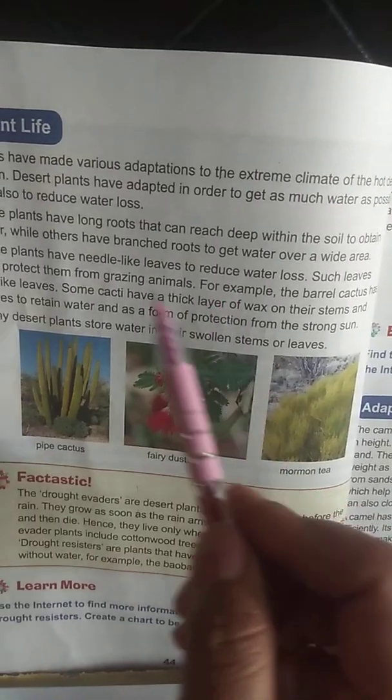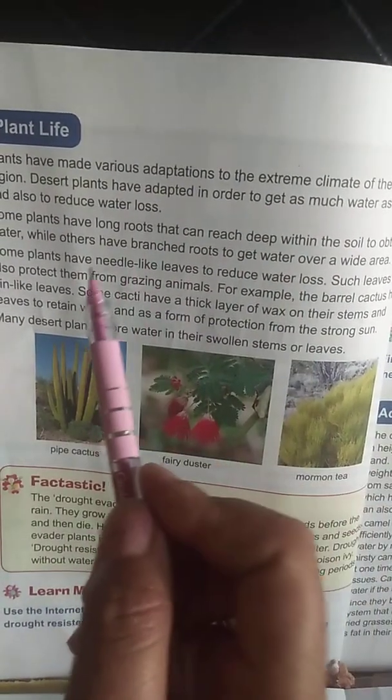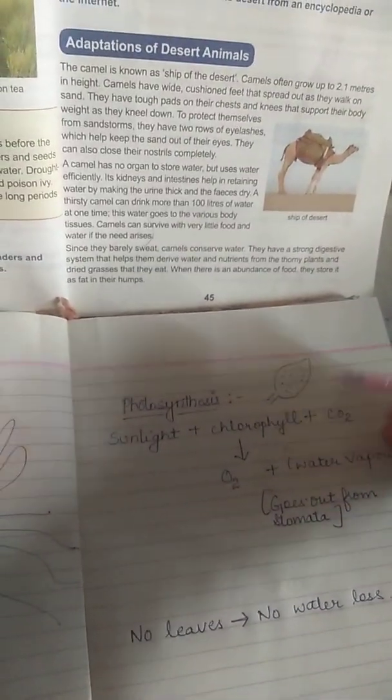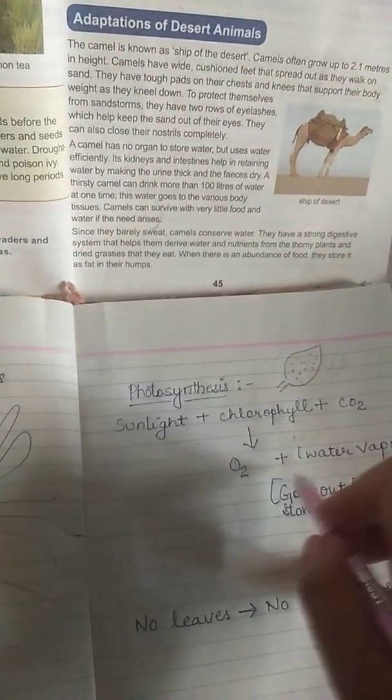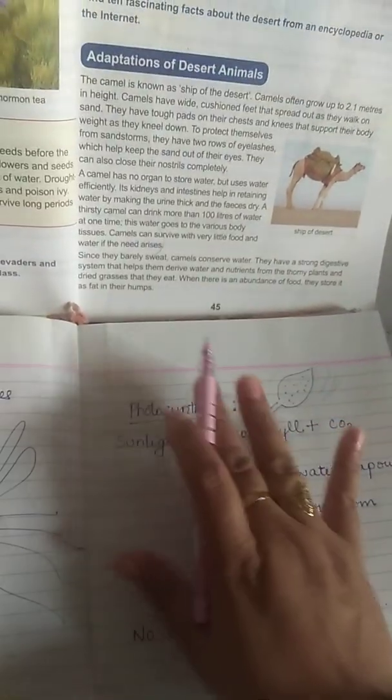So what happens when a plant does not have leaves? It has needles, it has spines like a cactus. It does not have leaves, it has spines, kaate. So what happens? This process stops. That means the water is not going out from the leaves. It is within the plant.